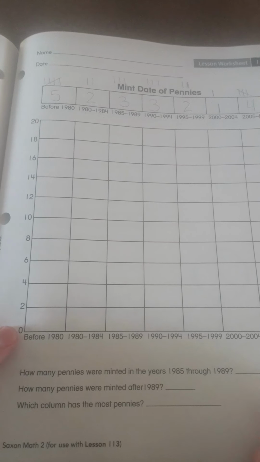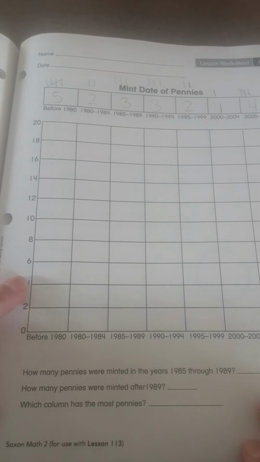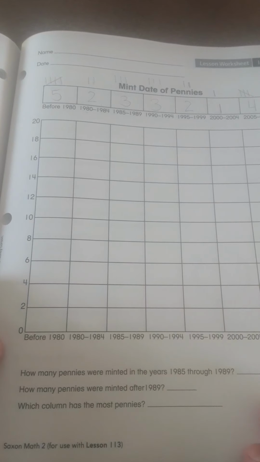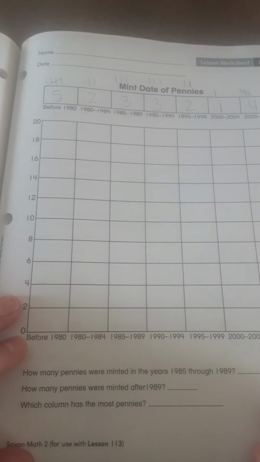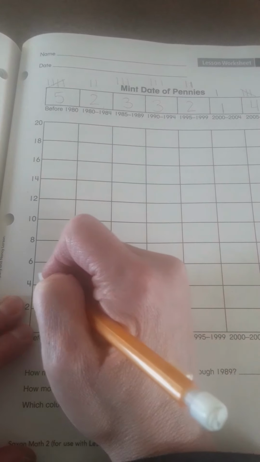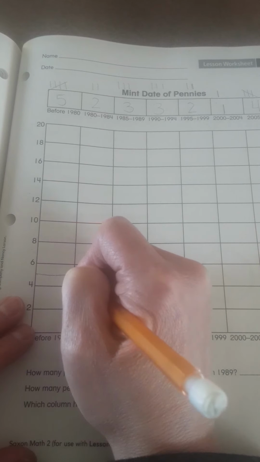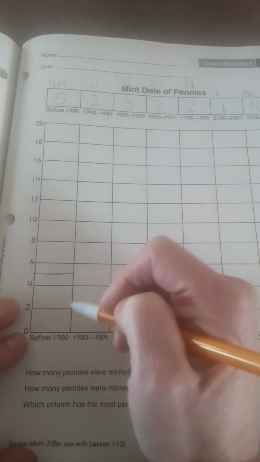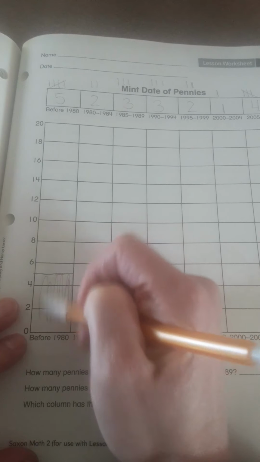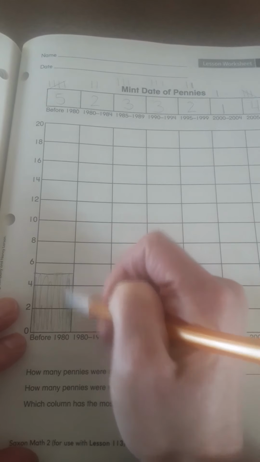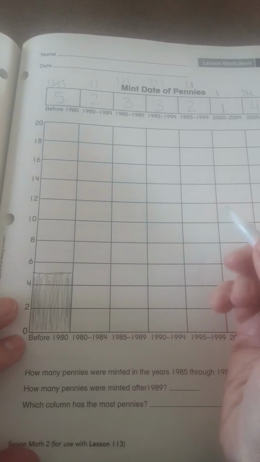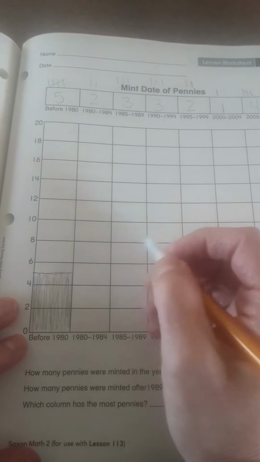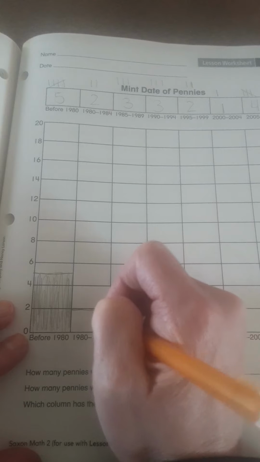So you notice that it's going 0, 2, 4, 6, 8, and so forth. So if I have 5, where do you think 5 is going to go? You got it, right in between 4 and 6. So then I'm going to shade that in. Okay, the next one is 2. So that would go right there. I would fill in 1 square.